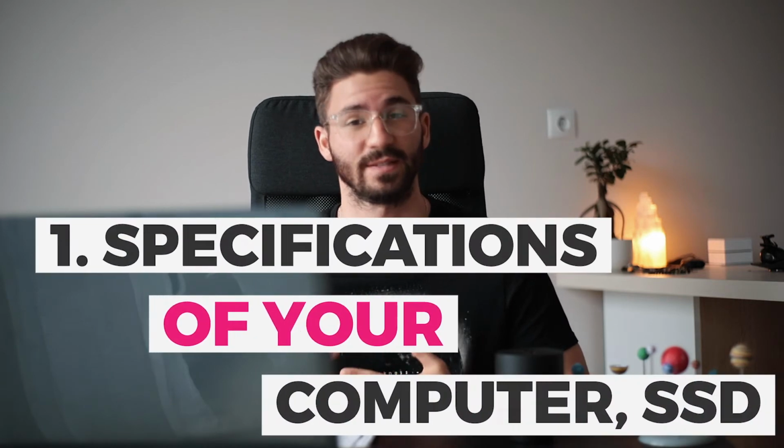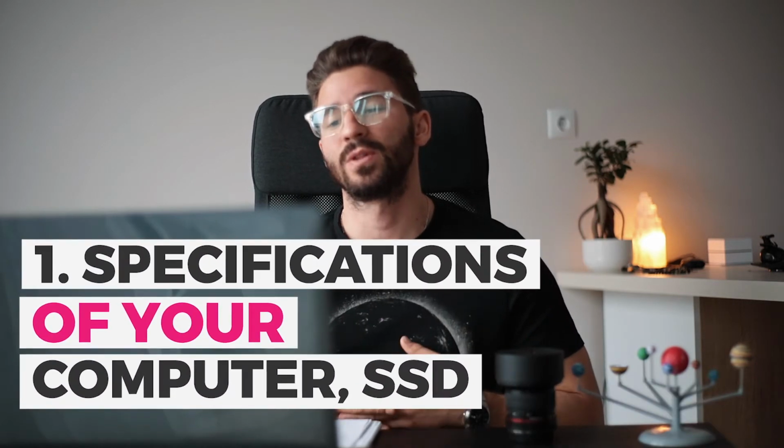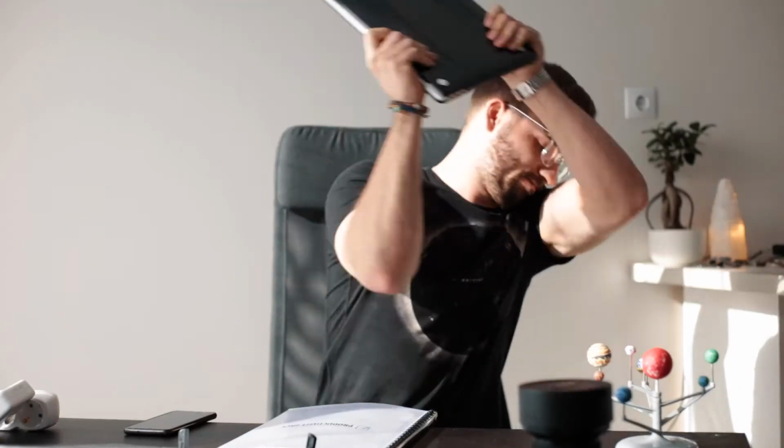So the first one is the specs of your computer and having an SSD. So the specs, I don't want to go deep into this. I will put in the description what's the minimum requirements to run Premiere Pro. So if you ever had experienced this or this and you just felt like you want to smash your computer, you should definitely get an SSD. And I don't say that this is the only thing which affects the performance of your computer and editing, but in my opinion this is one of the most important factors to have a good editing flow.